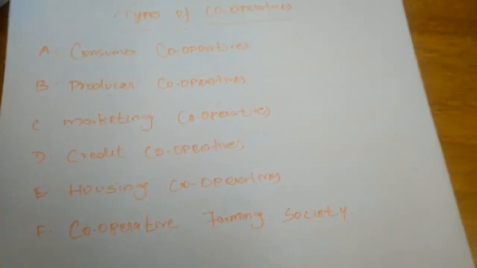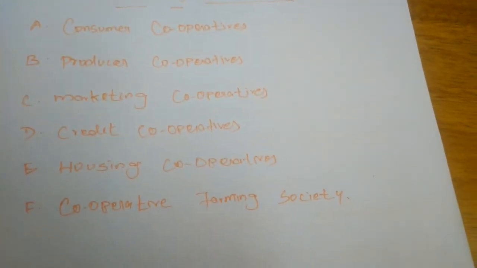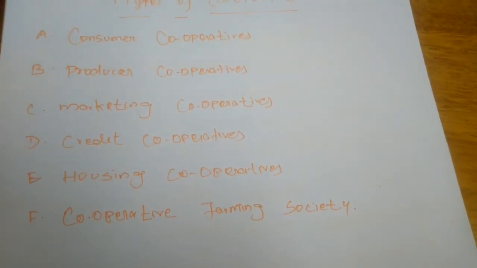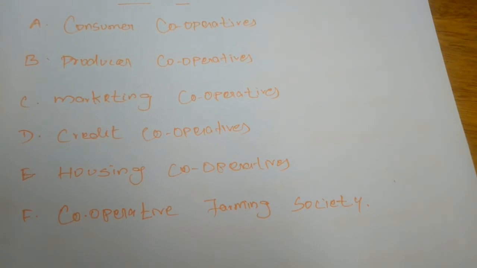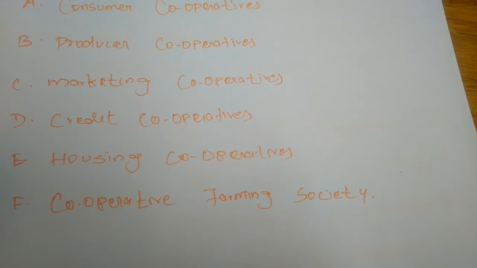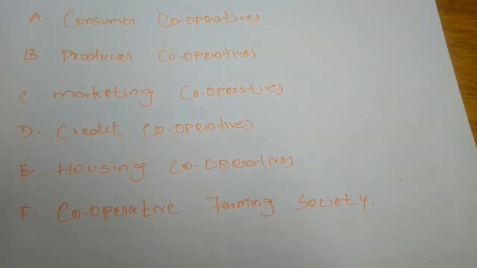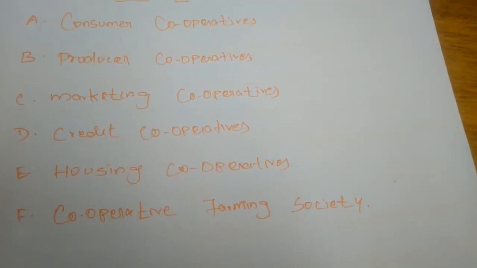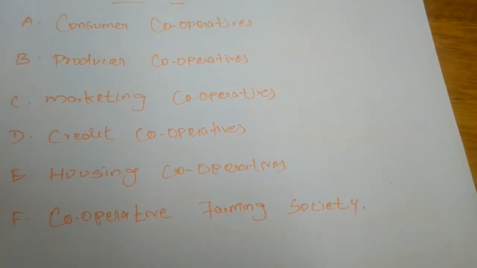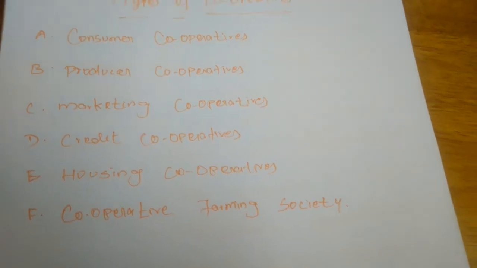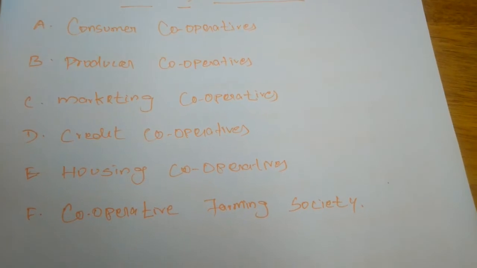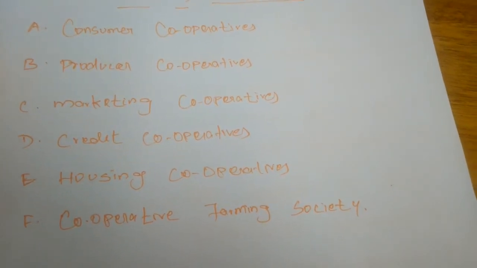Okay, students. These types of cooperative banks are not very important like that. So there are five types of cooperative organizations: the consumer cooperatives, producer cooperatives, marketing cooperatives, credit cooperatives, housing cooperatives, and the cooperative farming societies. When we see the name itself, we can understand for what purpose the cooperative organization was formed. With that, our chapter is over, and then we will go to the next chapter.